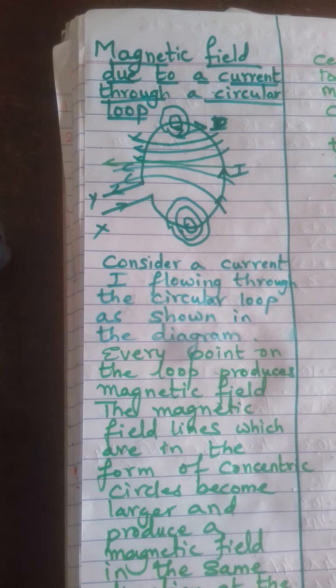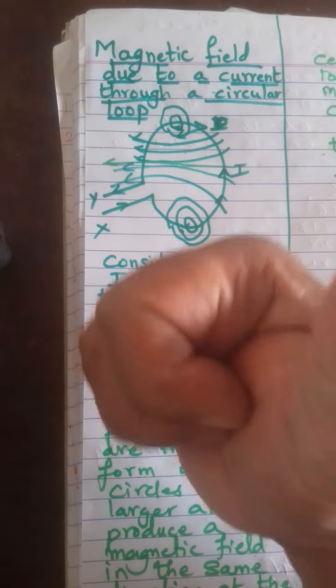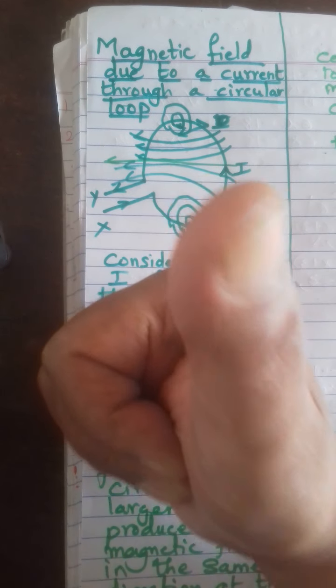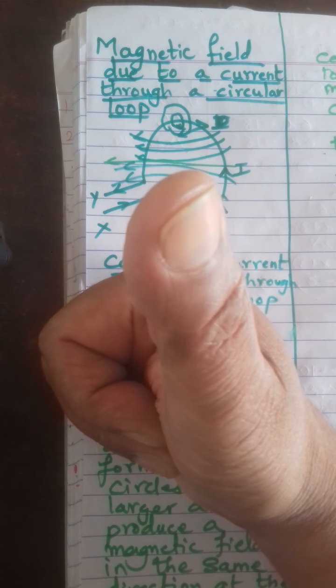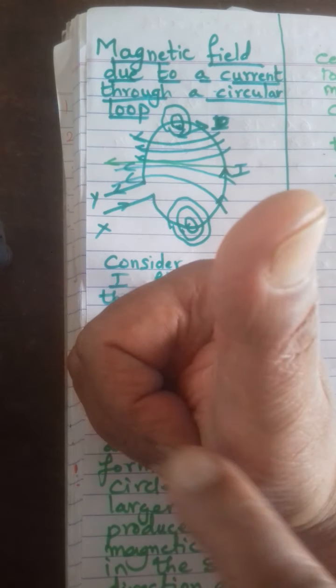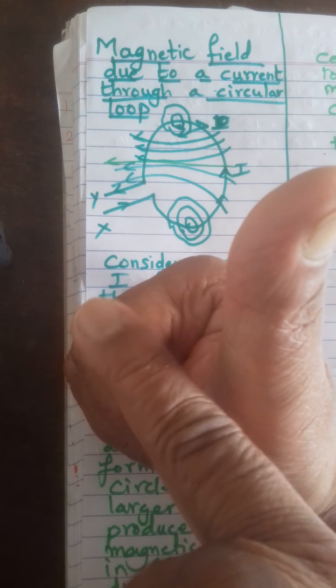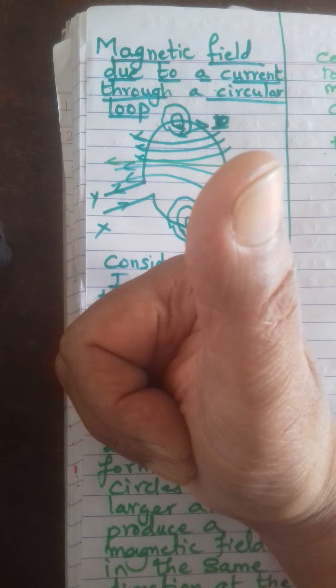So till now we have seen the magnetic field produced by the current through a straight conductor and how to find out the direction of the magnetic field lines around it. The magnetic field lines around the straight conductor are in the form of concentric circles, and how to find the direction, that we have seen by the right hand thumb rule. That is, if you imagine holding a straight conductor carrying current in your right hand with the thumb pointing in the direction of current, then the fingers encircling the conductor give the direction of the magnetic field lines.